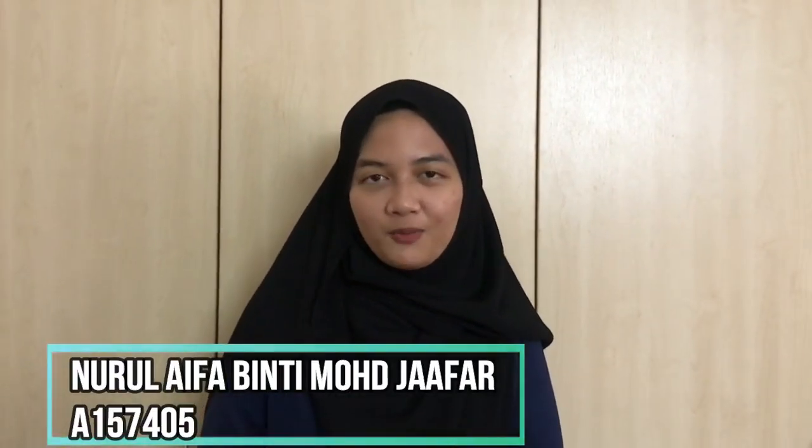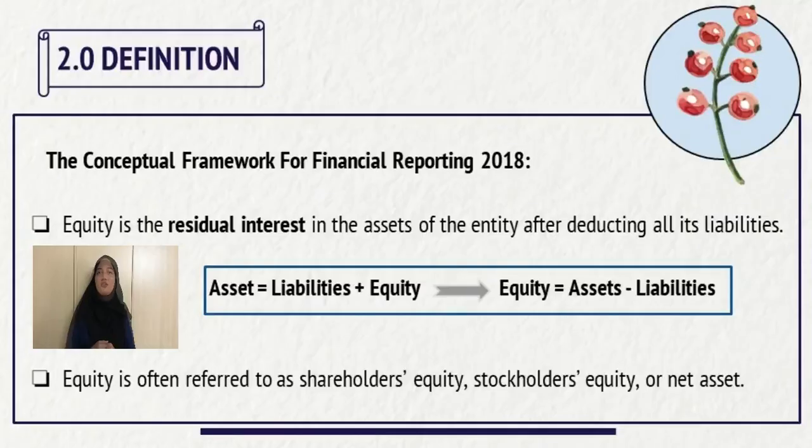Thank you, Izzati, for the brief introduction of our topic. So now, I am going to explain the definition of equity. As you can see on my left side, there is a slide. Based on the Conceptual Framework for Financial Reporting 2018, equity is defined as the residual interest in the assets after deducting all of its liabilities.